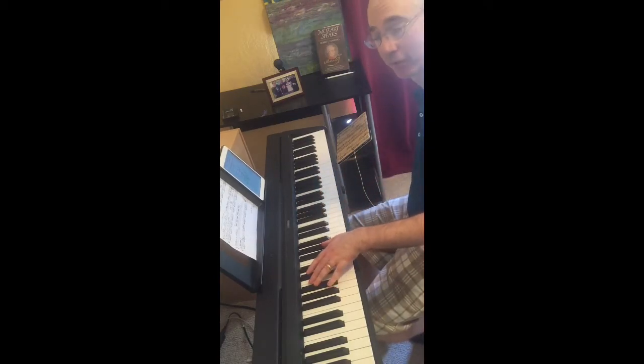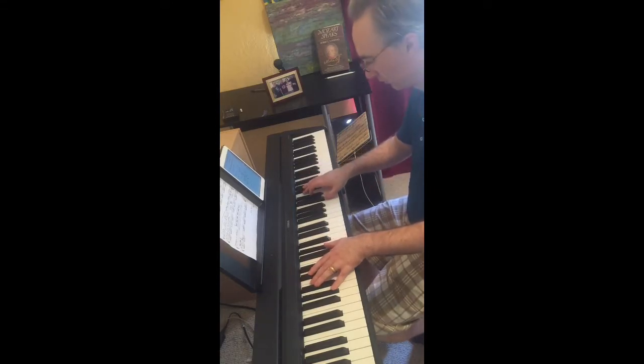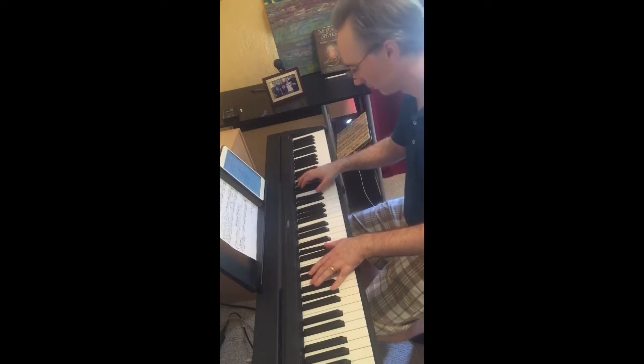I'm playing an A flat chord. The bottom note is A flat. If I do this, what inversion is that? Root position. I'm playing an A flat chord. The bottom note is A flat. If I play it like this, what inversion is it? Root position. I'm playing the same notes of an A flat chord.